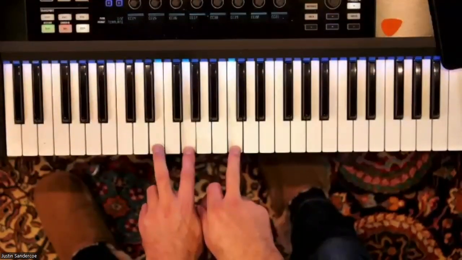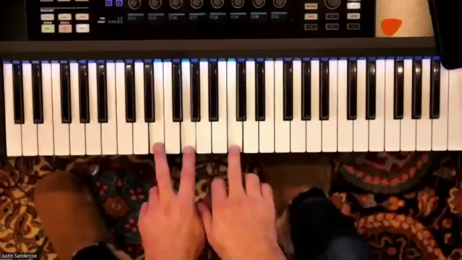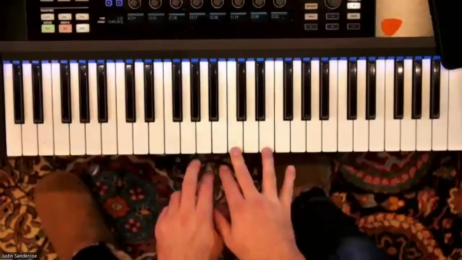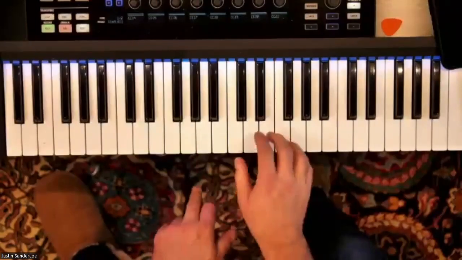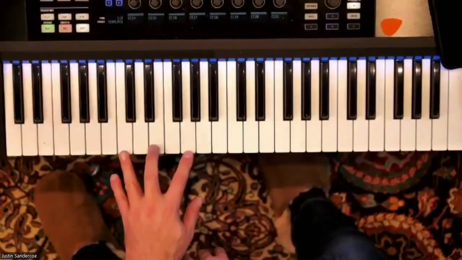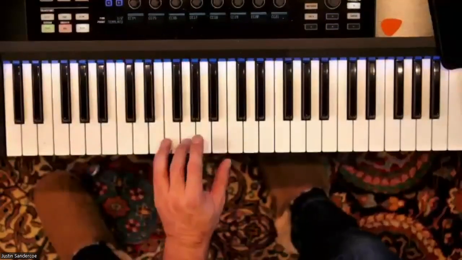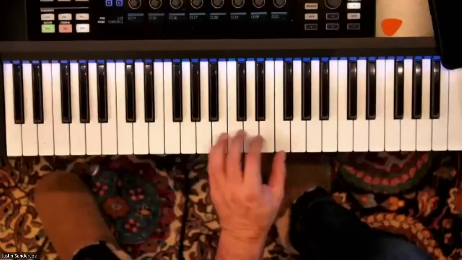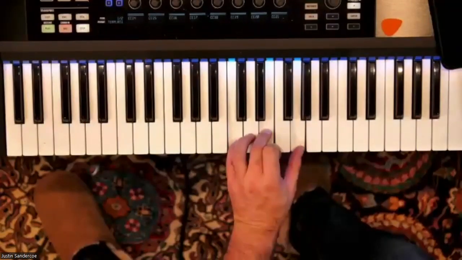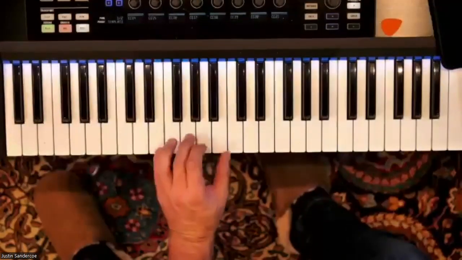And if we do the same trick again and we move this note up an octave, we end up with this. And this would be called a second inversion of C. And then we'd be back to root position again. So you have root position, first inversion, second inversion, root position. They're all C's.